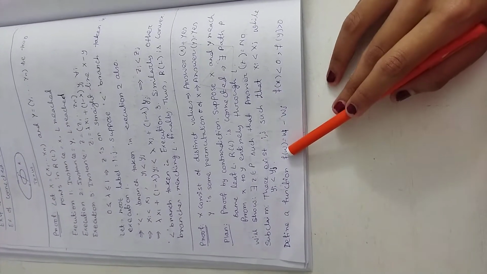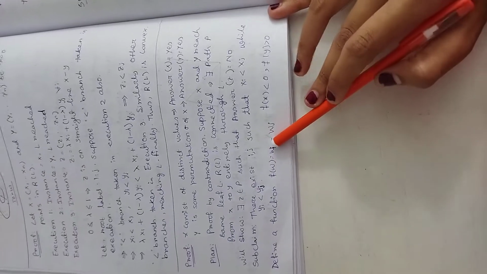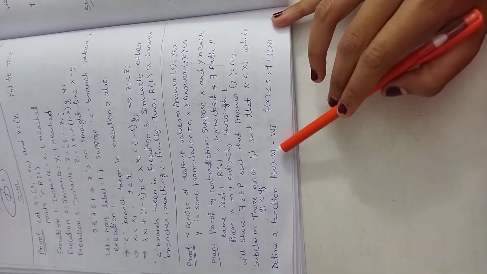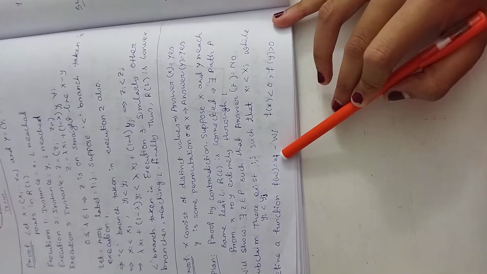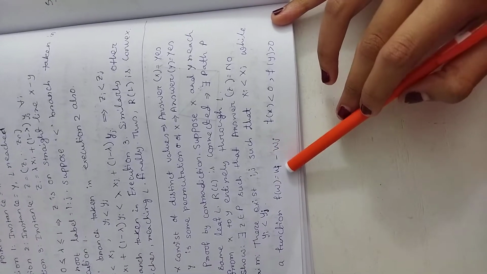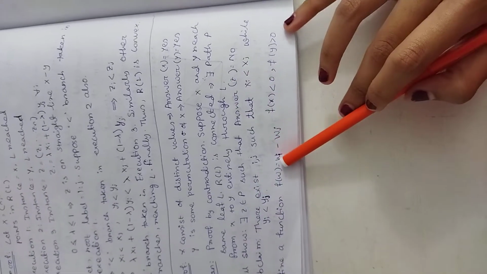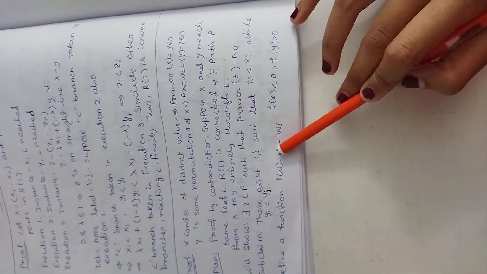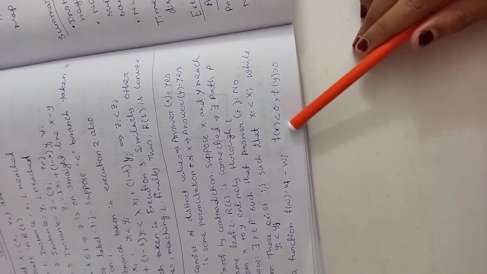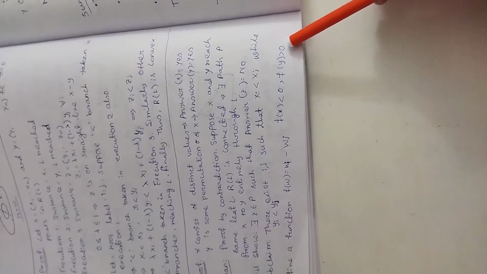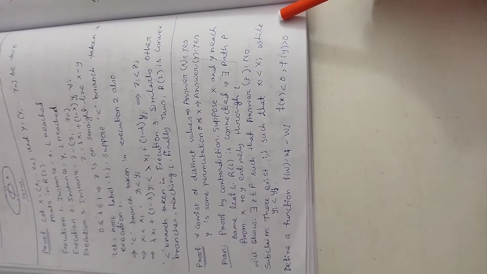So again we are defining a function f of w, where the value of f of w is calculated by subtracting wi from wj. And we are also considering that f of x is less than 0 and f of y is greater than 0.